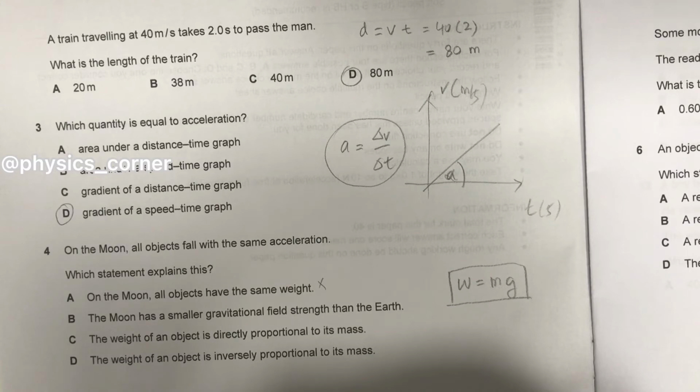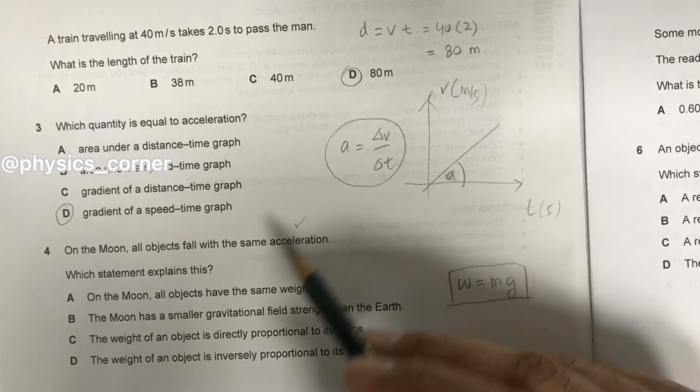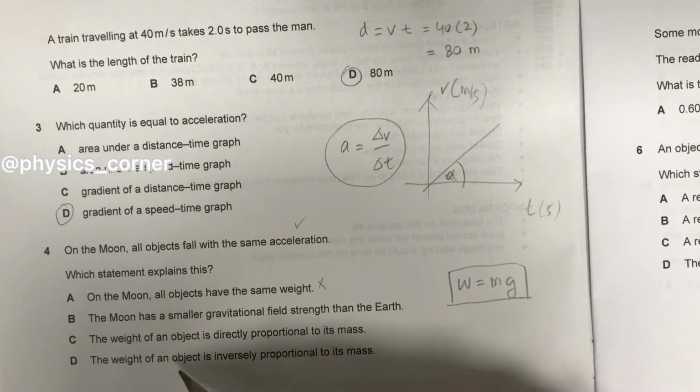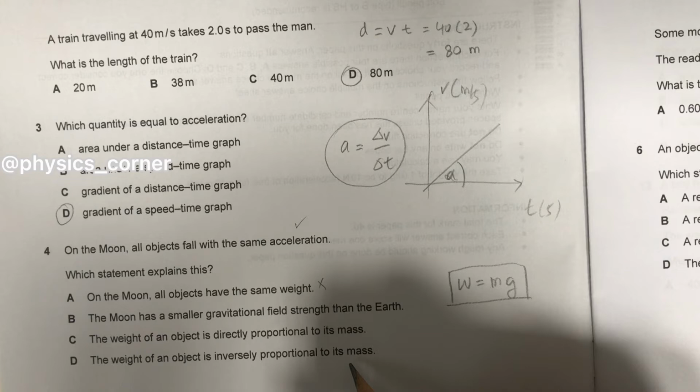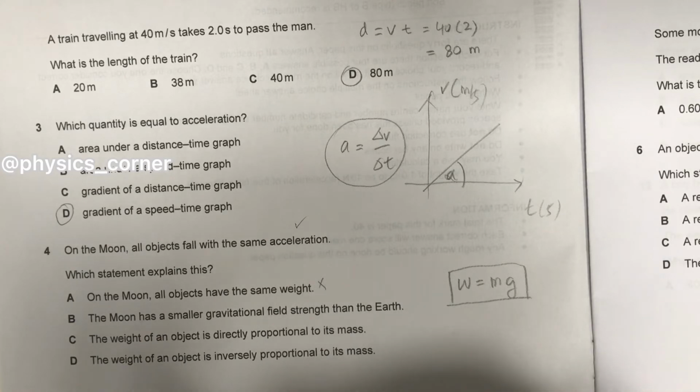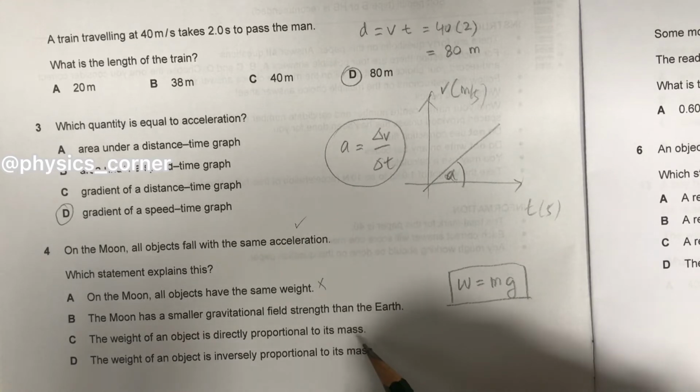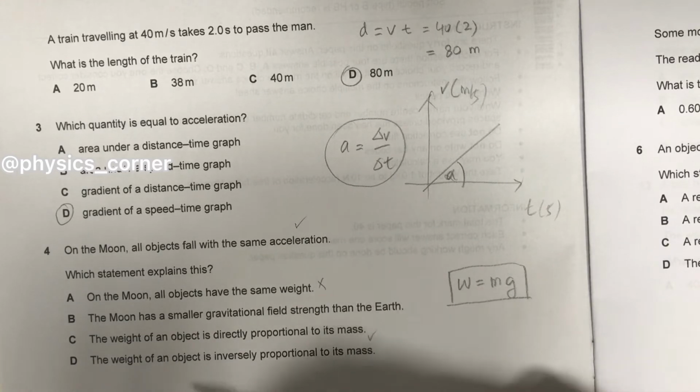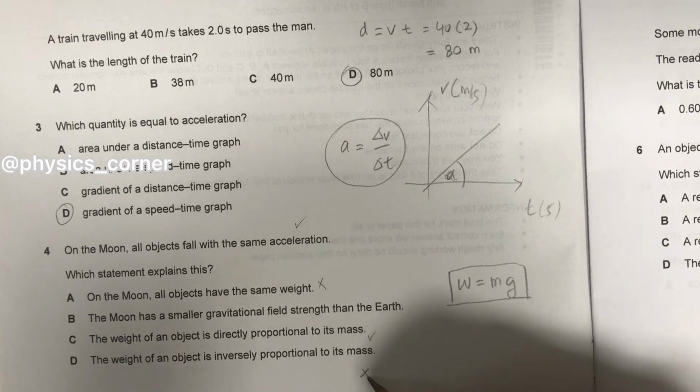This is the same acceleration. The weight of an object directly proportional to the mass, this is correct, yeah. The weight inversely, not.